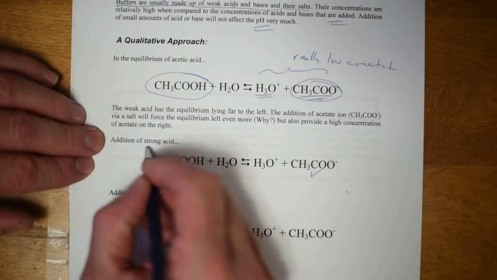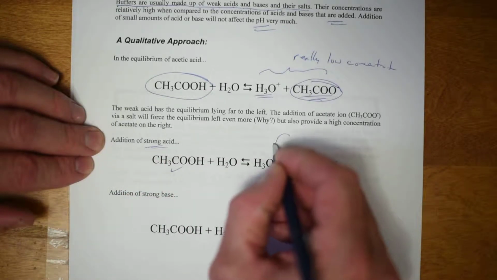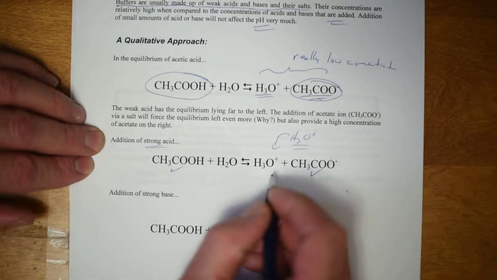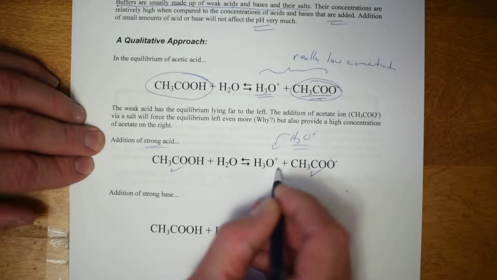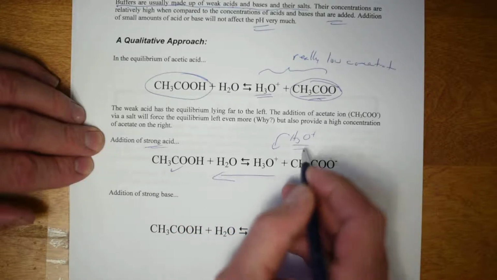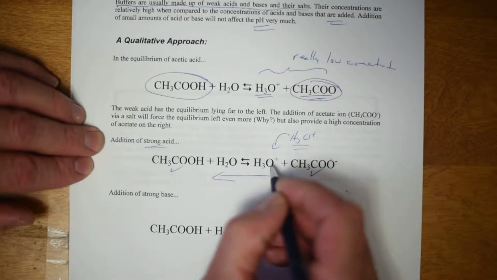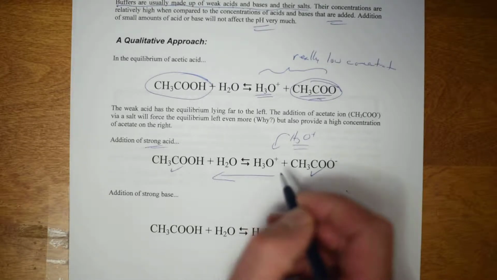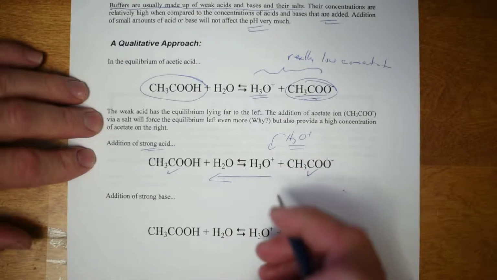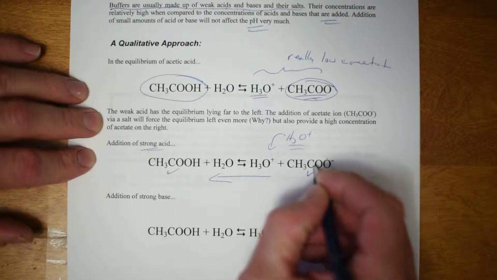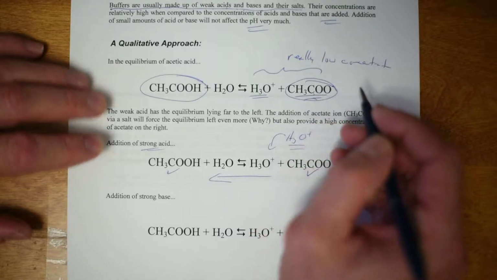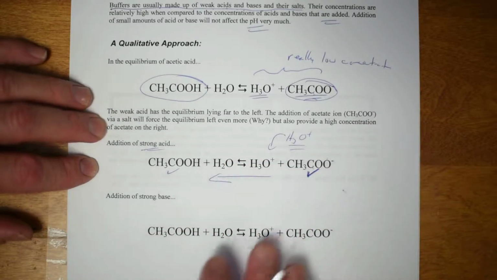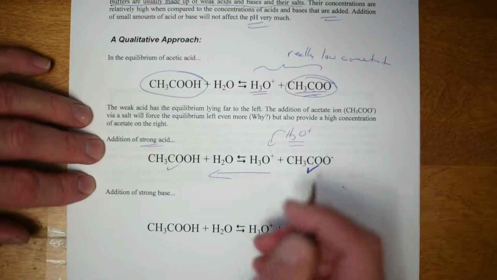If I add a strong acid, so I add some H3O+, you know from your Le Chatelier's principle that the equilibrium should shift this way, thus reducing the hydronium ion concentration, or bringing the pH back down, back to a position where it used to be. Okay, so that's how it works. Up here, nothing there to work with, but by adding the salt, we give it something to work towards, moving the equilibrium back to the left.